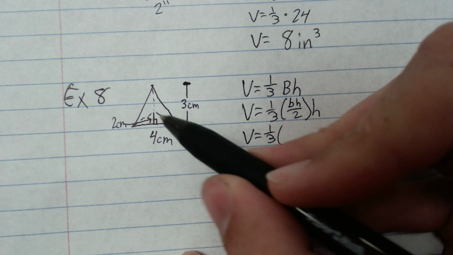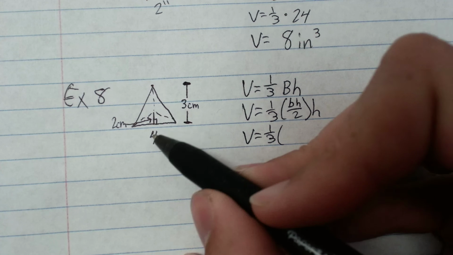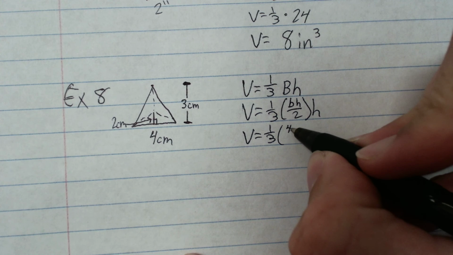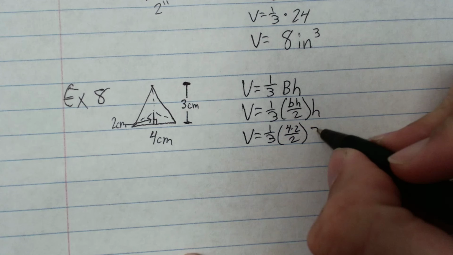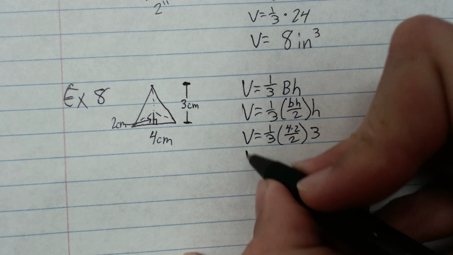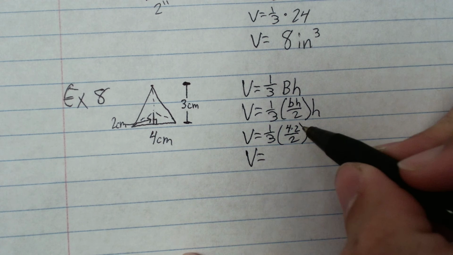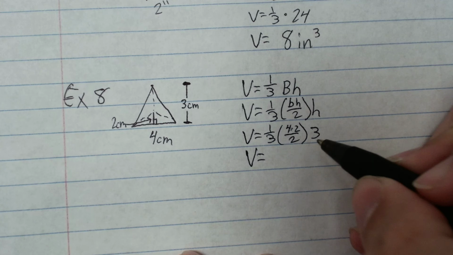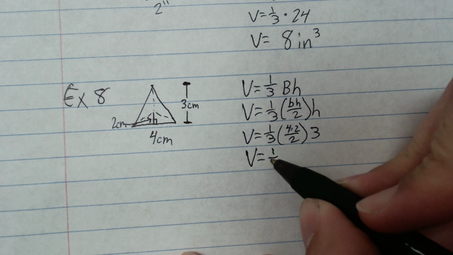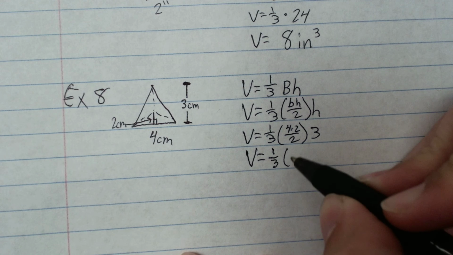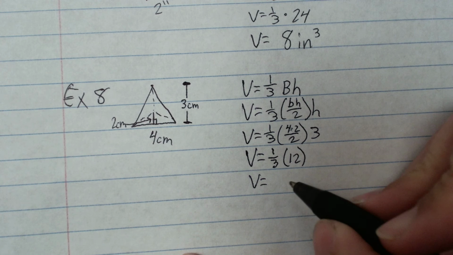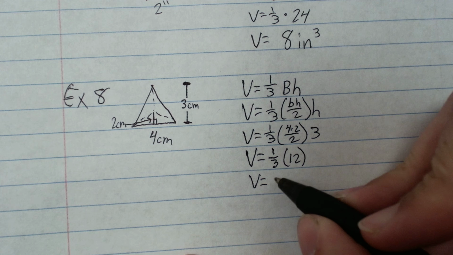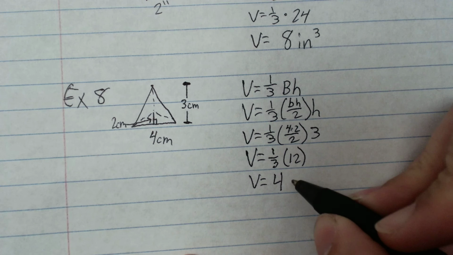This base down here is going to be 4 times 2 divided by 2, times the height of our pyramid, which is 3. So V equals 4 times 2 is 8, divided by 2 is 4, times 3. So that's 1/3 of 12. And 12 divided by 3 is, of course, 4 centimeters cubed.